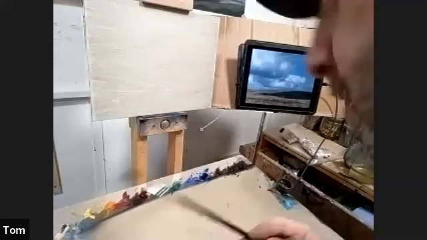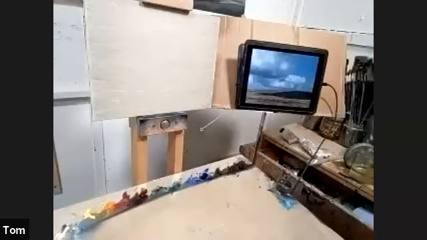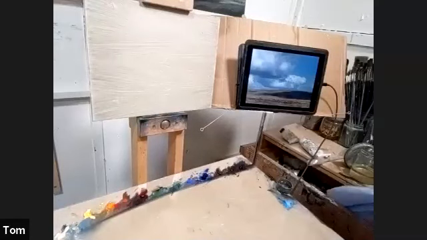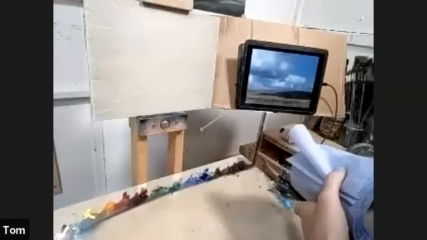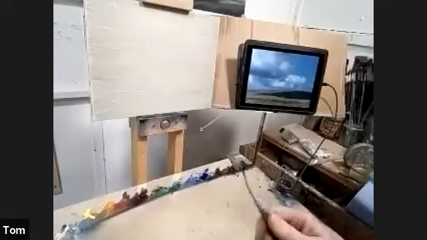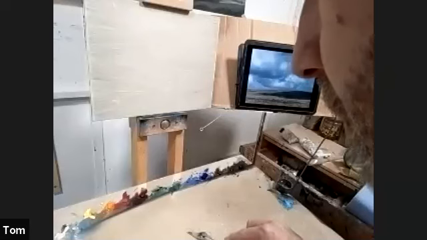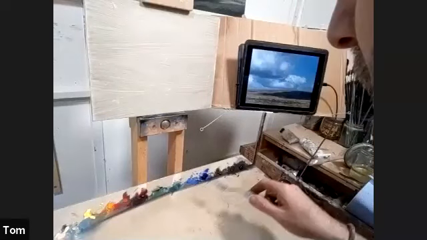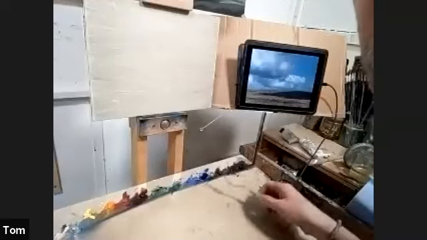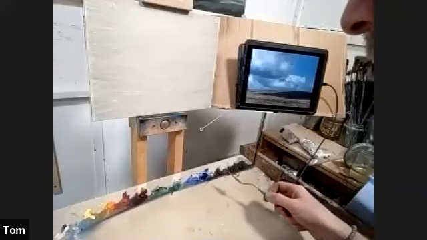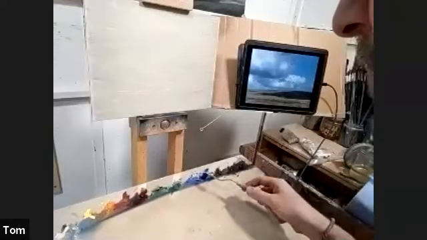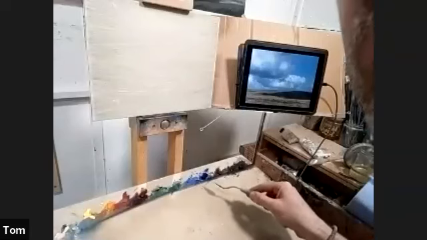One thing I would suggest that everybody does before we start, which won't take long, is something that I probably mentioned when I gave the demonstration last time at Clifton Arts Club, which is I don't use a black from the tube. My black is a combination of French ultramarine and burnt umber mixed together.